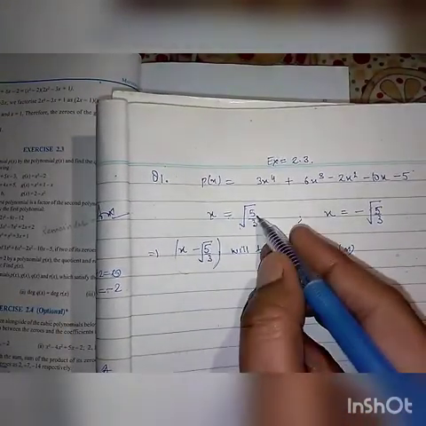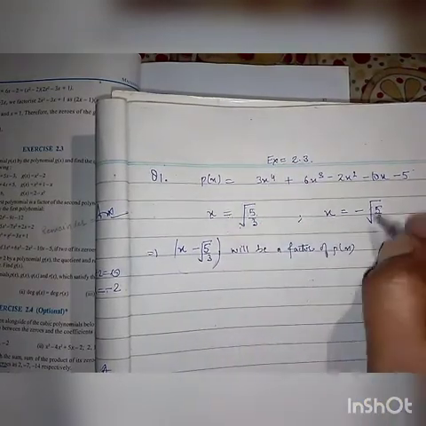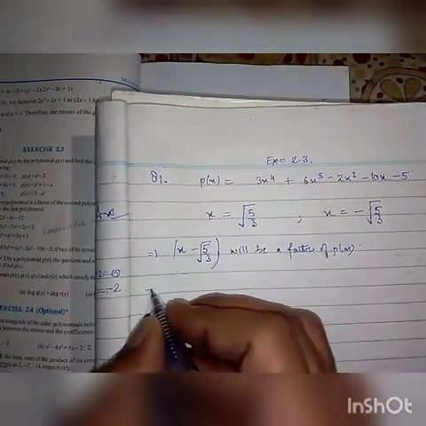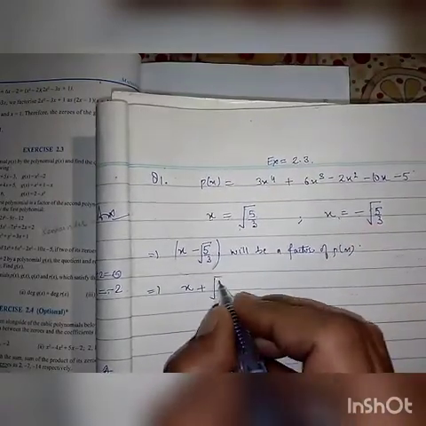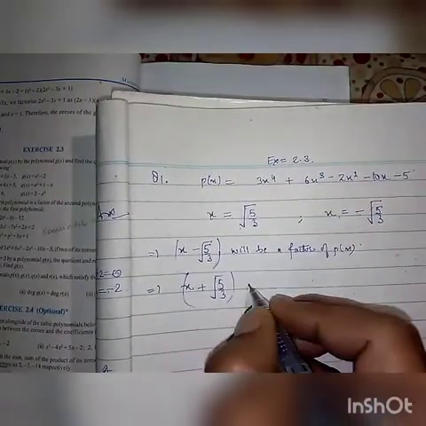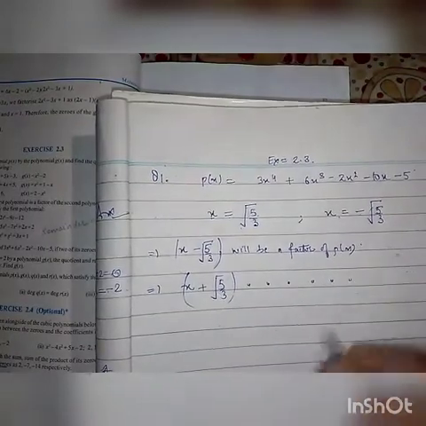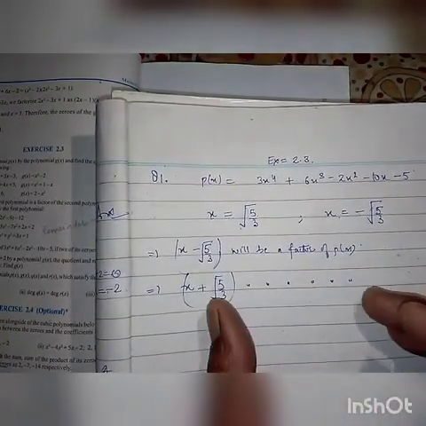Again, the same is for the other one. It implies x minus (minus root 5 upon 3), that is x plus root 5 upon 3, will be a factor of p of x. Clear? So this is the meaning of the factor theorem.